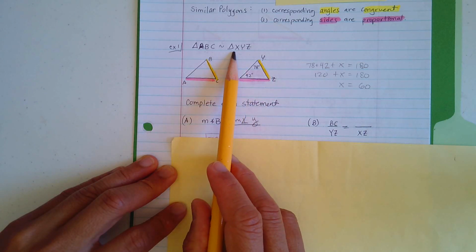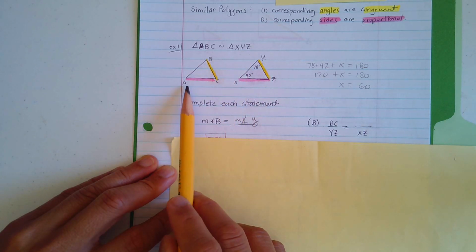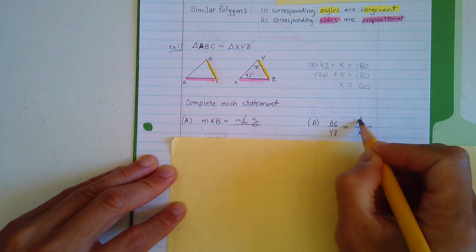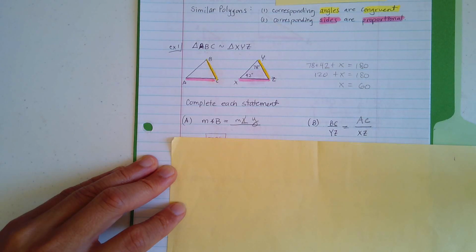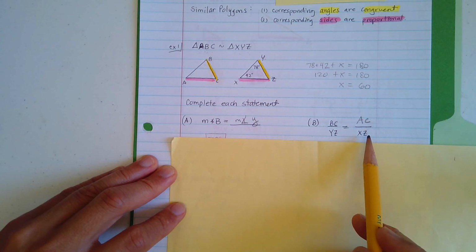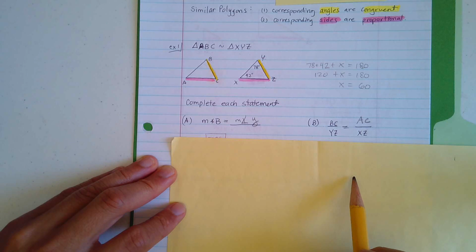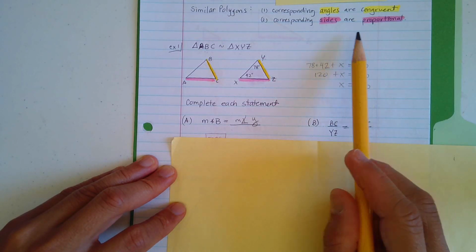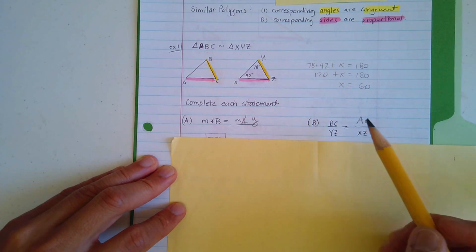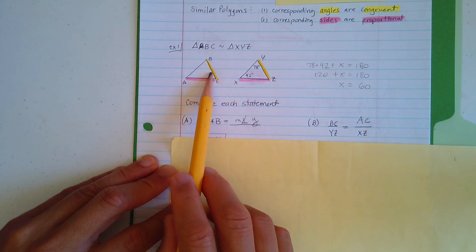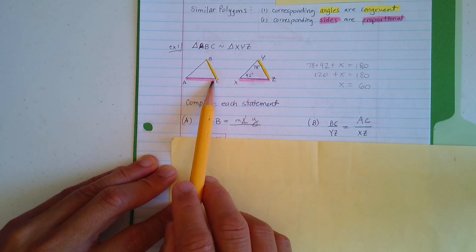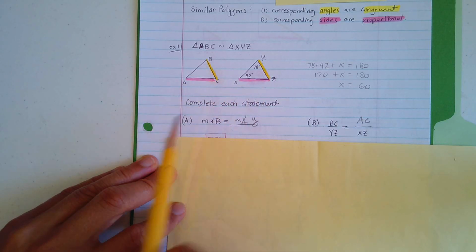So first, third, and this would be first, third. So AC would be your answer. So that's what we mean by proportional sides. Corresponding sides are proportional. So BC to YZ equals AC to XZ.